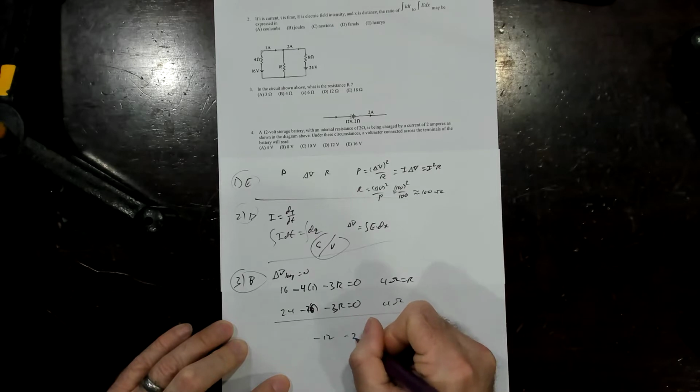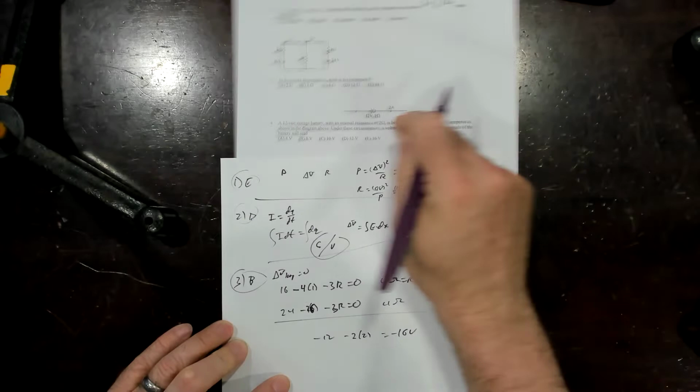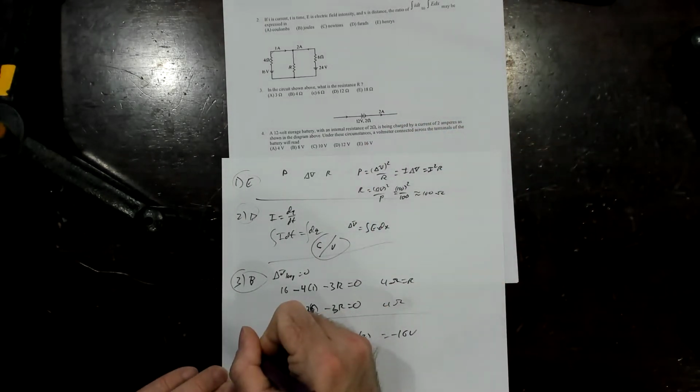So I'm going to go down 2 times 2 ohms. That's going to be a total of 16 volts going down through that battery. So the delta V across this battery would be 16 volts. So E is what I'm looking for.